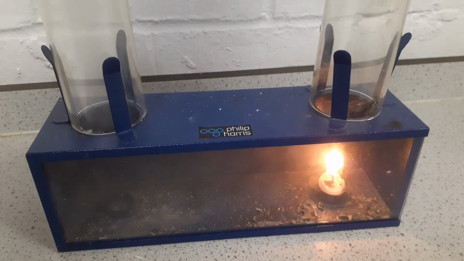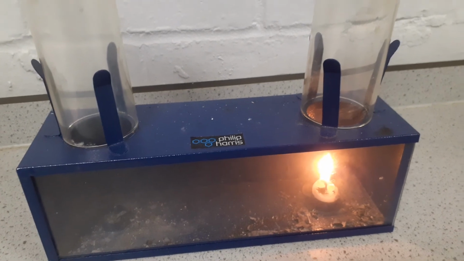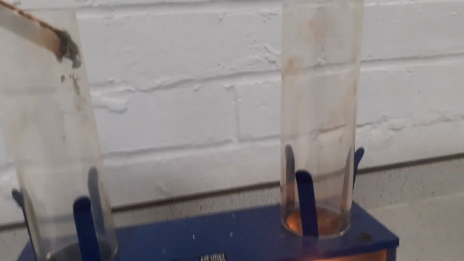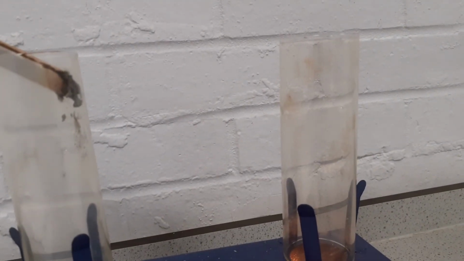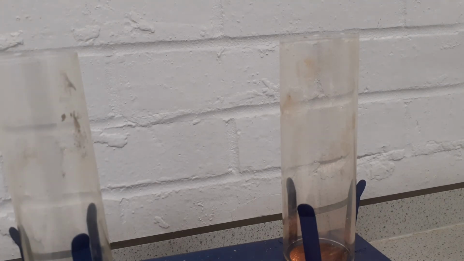So I'm going to put the convection tube just at the top of the other tube. As you can see the smoke coming down. Now, watch what happens when it reaches the candle. As you can see, when it reaches the candle, the gas rises, smoke rises up.